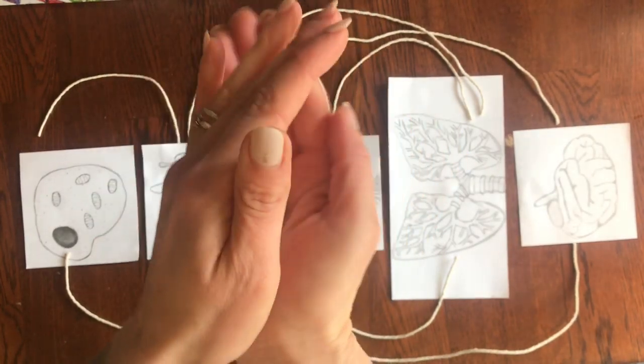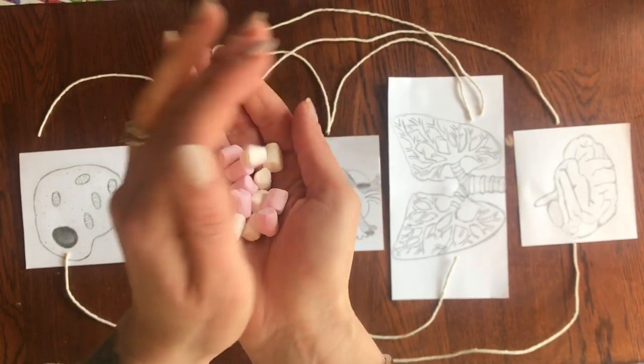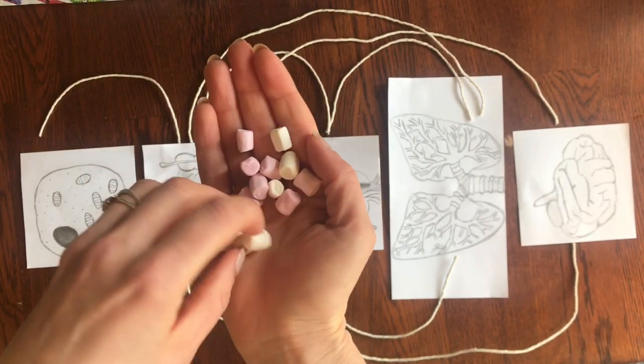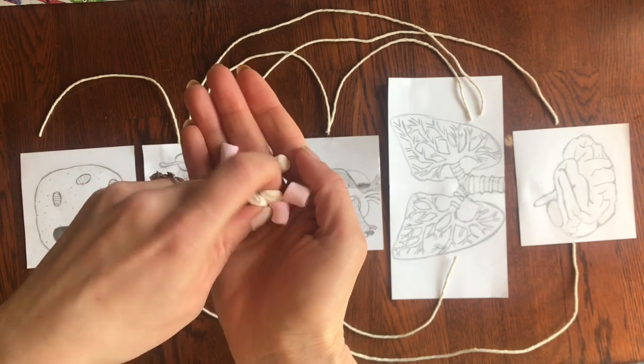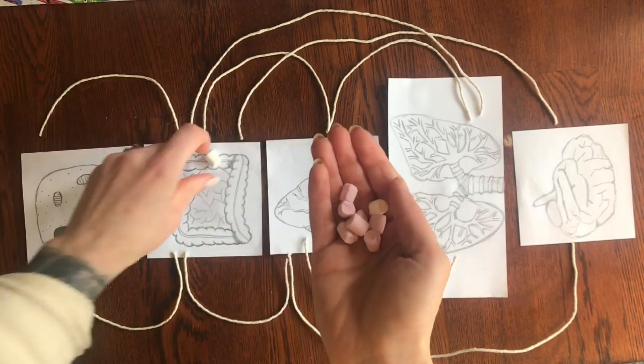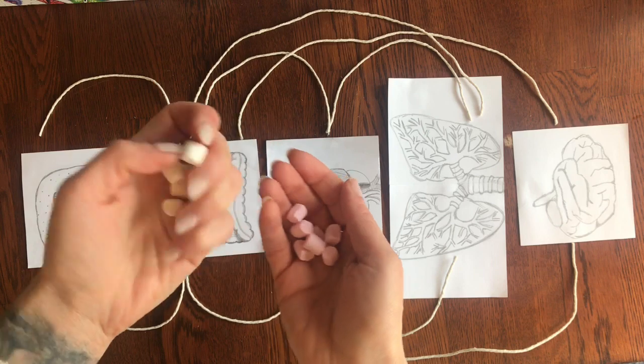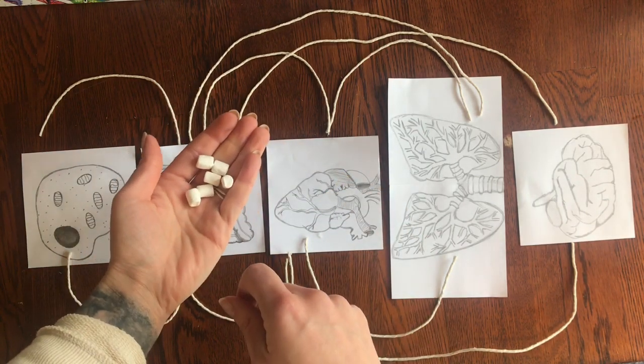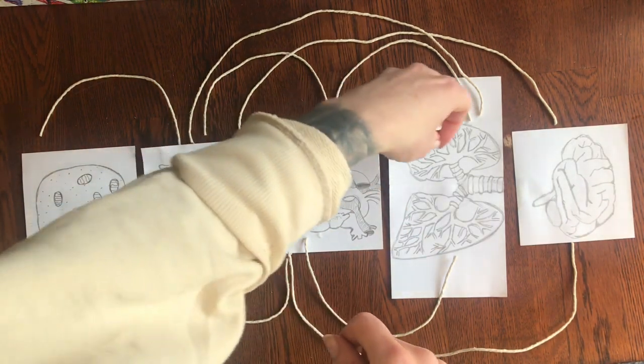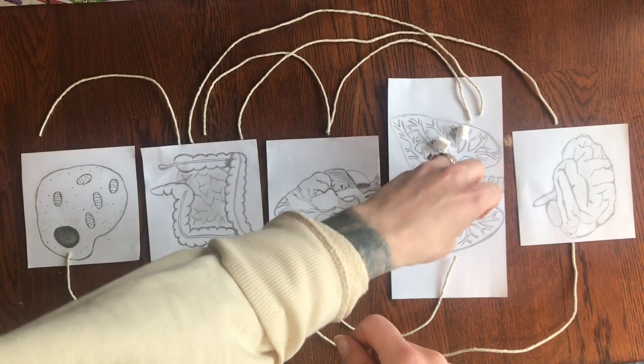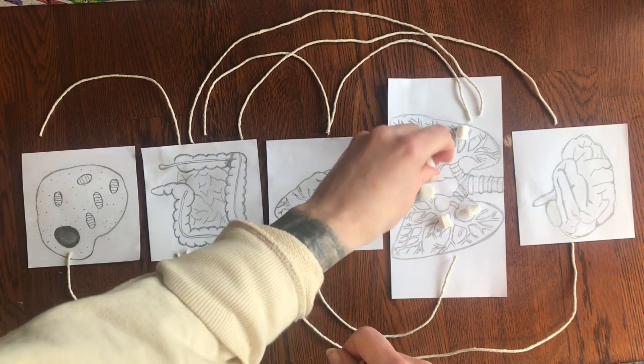So here I'm going to use some white and pink marshmallows to represent the blood. The white marshmallows are going to be the deoxygenated blood, and the pink marshmallows are going to be the oxygenated blood. Now obviously this whole process is a cycle, but let's just start at the lungs.